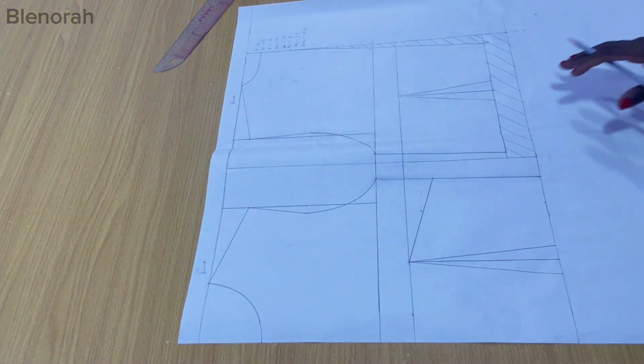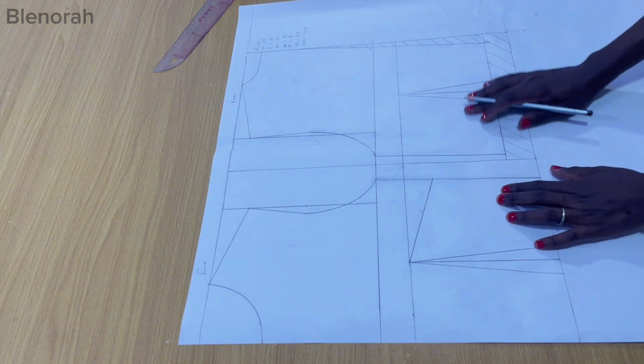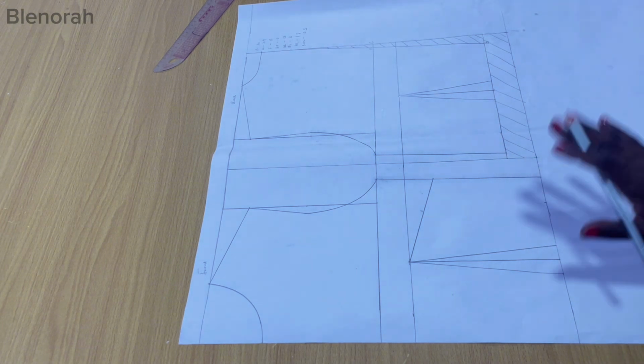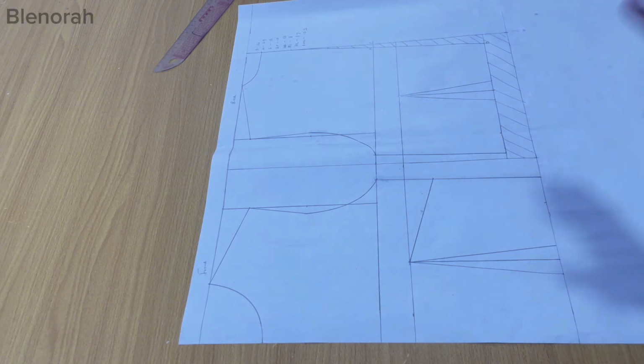So what we actually just did here is the basic bodice block, which is the half scale. What we just did here is the basic bodice block, half scale.